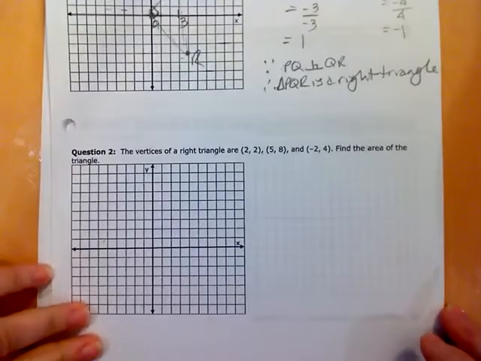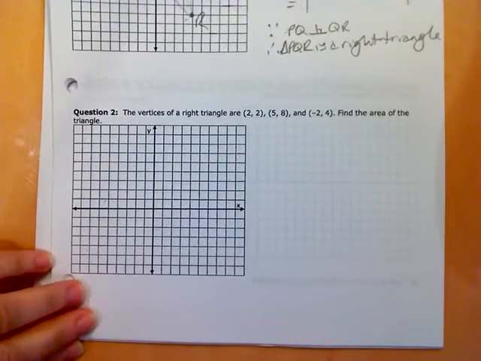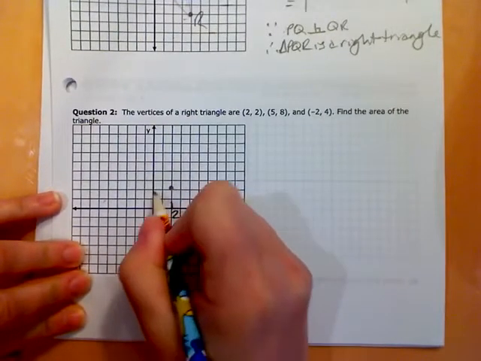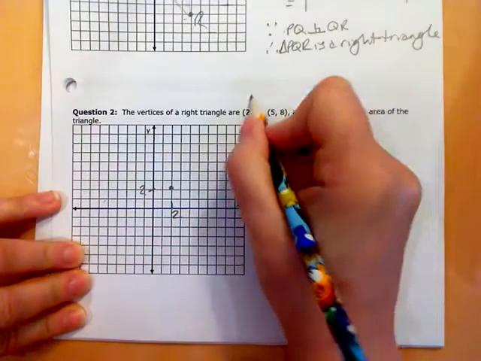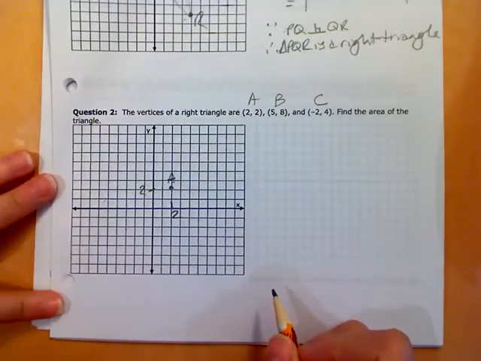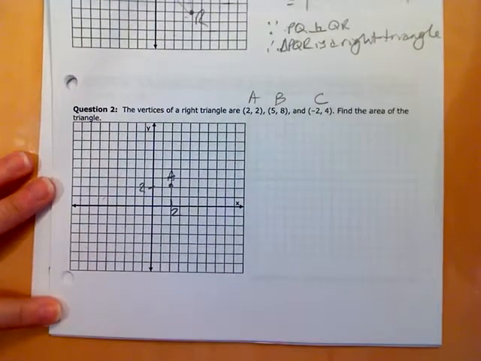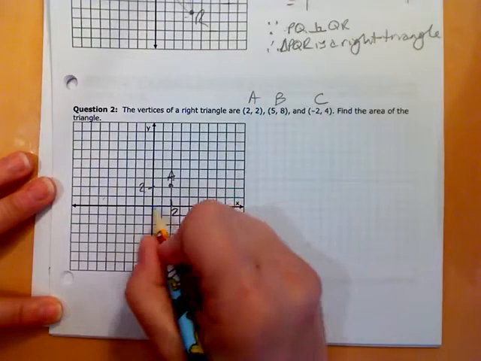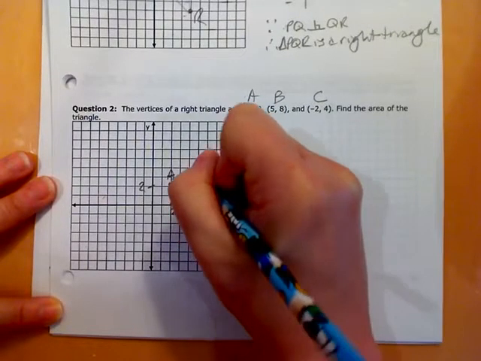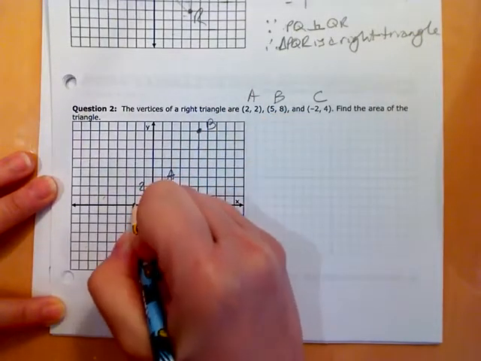Okay, now let's take a look at this one. This one says the vertices of a right triangle. So here we don't have to prove it's a right triangle. They tell us it's a right triangle. So let's see here. I've got 2, 2. So let me put 2, 2 here. Let's call these A, B, and C. You can always name things if the people giving you the question don't. So in this case, if I give you this question and it's not labeled, you can label it with vertices. Remember, vertices always have capital letters.